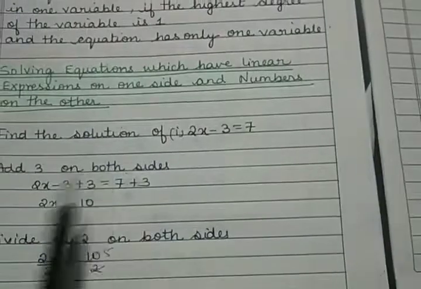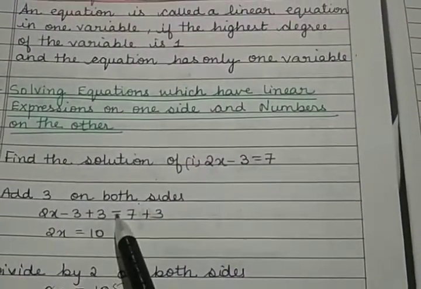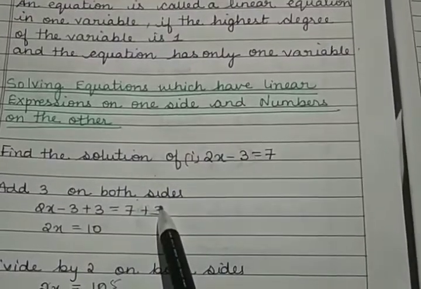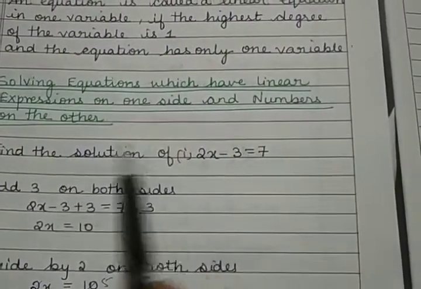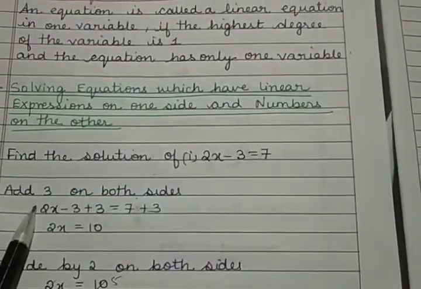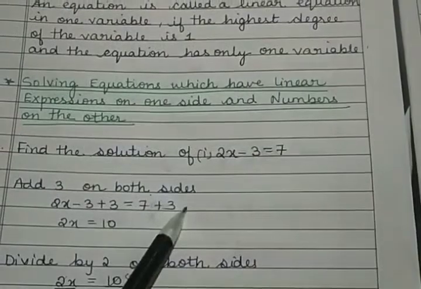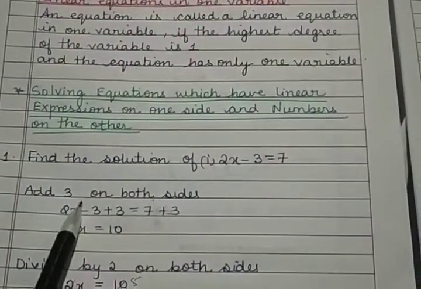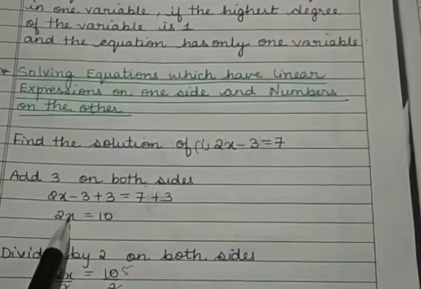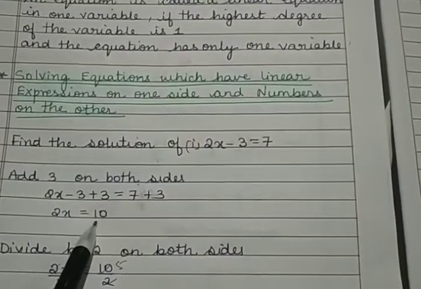So on adding 3 on both the sides, you get 2x minus 3 plus 3 is equal to 7 plus 3. You have already learnt in your lower classes that whichever number you add or subtract on the left hand side, the same number should be added or subtracted on the right hand side so that the equation is balanced. So you get here 2x is equal to 7 plus 3, which is 10.